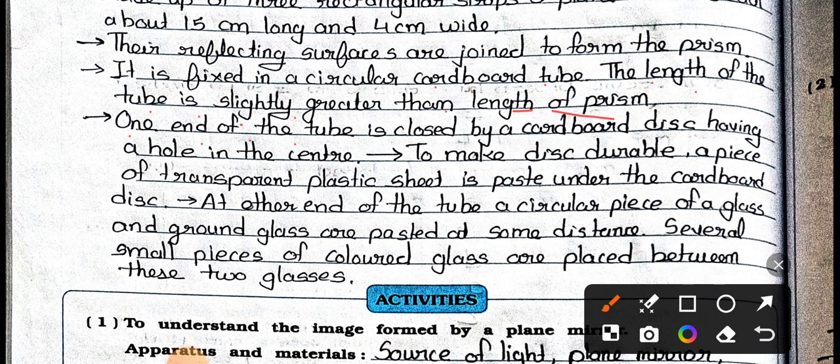One end of the tube is closed by cardboard discs having a hole in the center. To make discs durable, a piece of transparent plastic sheet is placed under the cardboard discs. At the other end of the tube, a circular piece of glass and a round ground glass are pasted at some distance. Several small pieces of colored glass are placed between these two glasses.